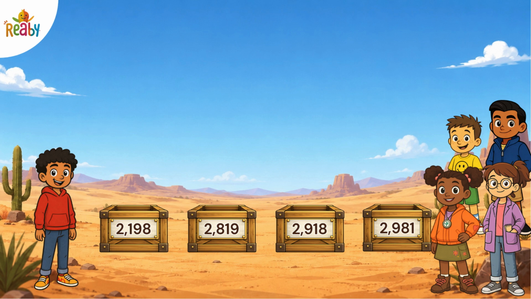We can also order numbers from greatest to least. That means biggest to smallest. If least to greatest goes up, greatest to least goes down. So the order from greatest to least is 2,981, 2,918, 2,819, and 2,198. Same numbers, opposite order.